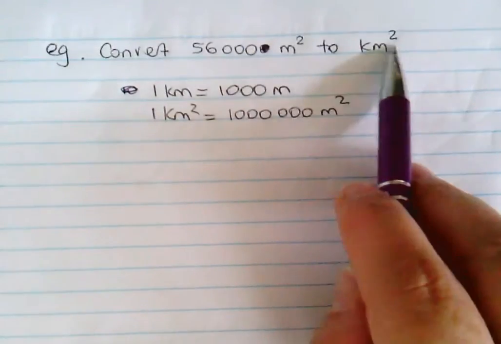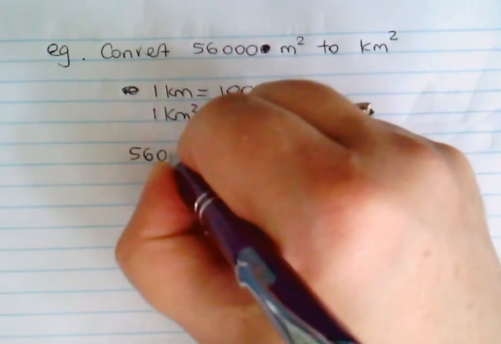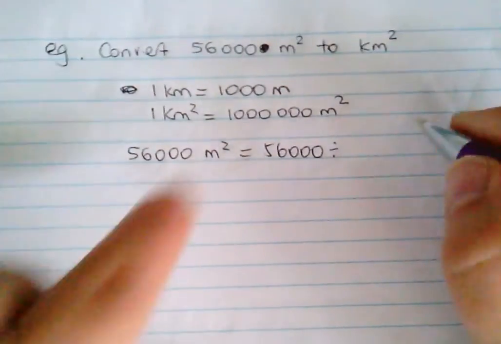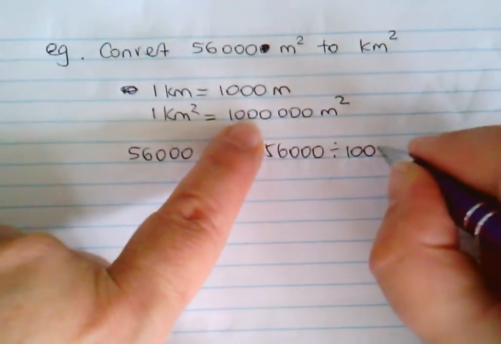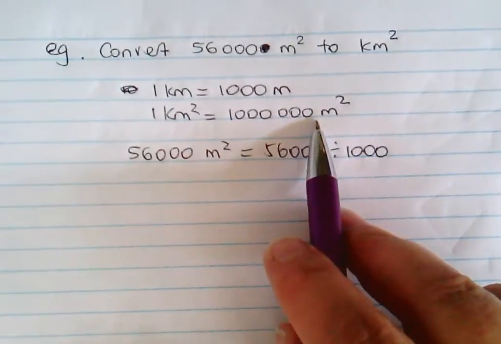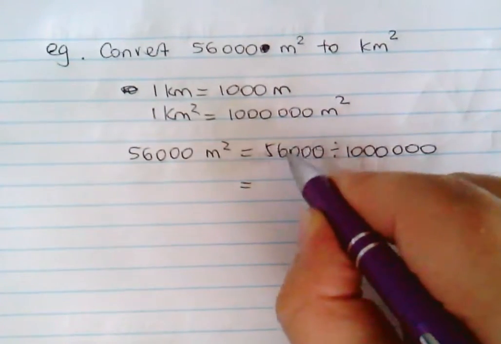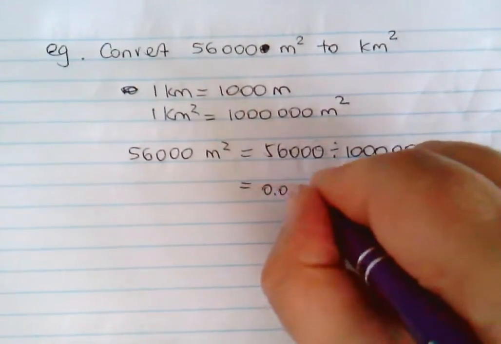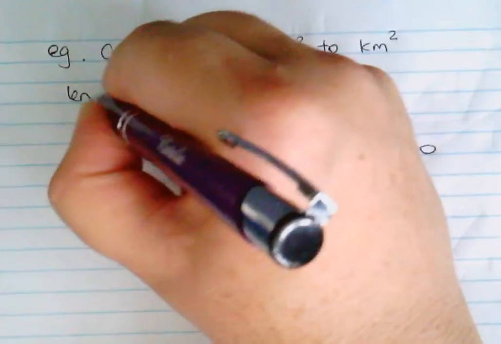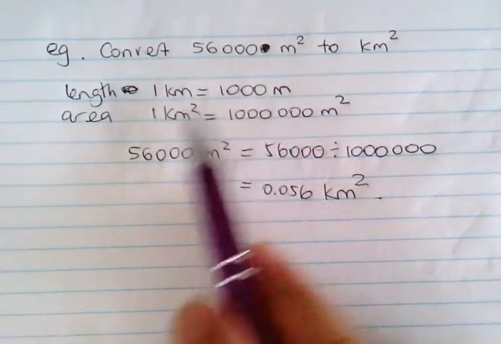All right, now we're going from metre squared to kilometre squared. Small to big units, divide. So 56,000 metres squared, you've got to divide it. You can do divided by 1,000 divided by 1,000. Do you want to divide by 1,000 twice, or you can just divide by 1,000,000? It's divided by 1,000,000. So going back 6 places, 1, 2, 3, 4, 5, 6, it's 0.056 kilometres squared. Okay, so you write your ordinary length conversion, and the area one underneath it is just squaring both of those.